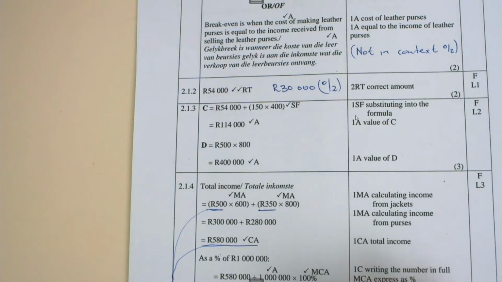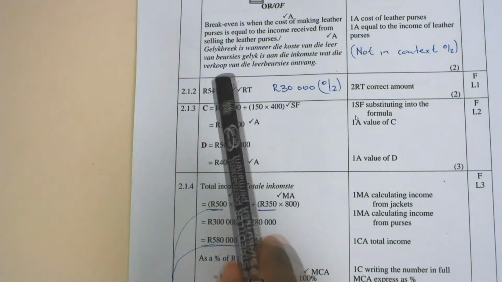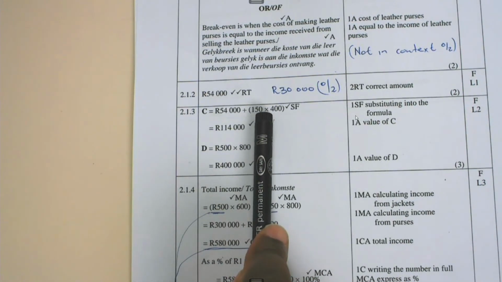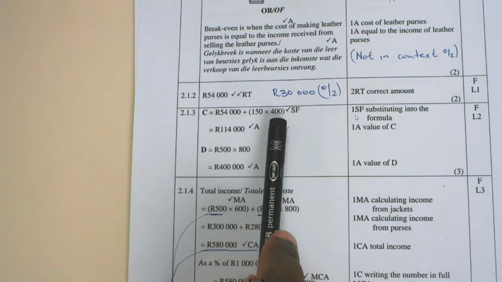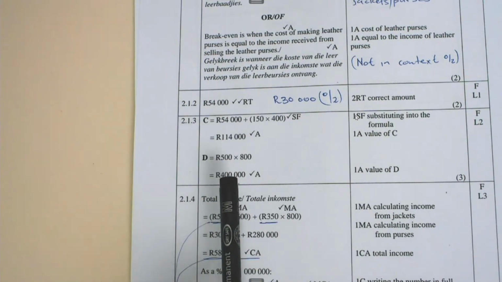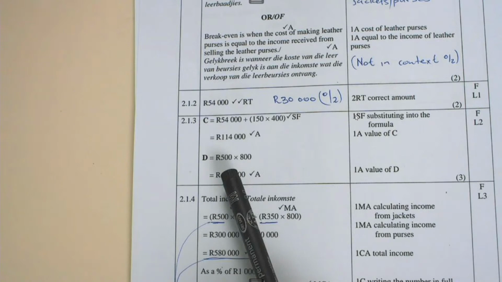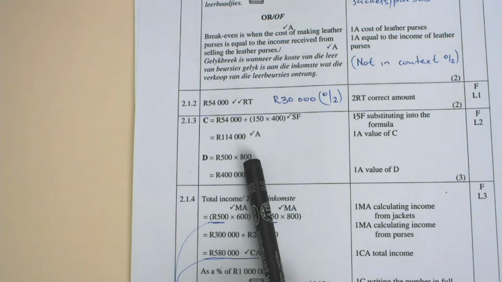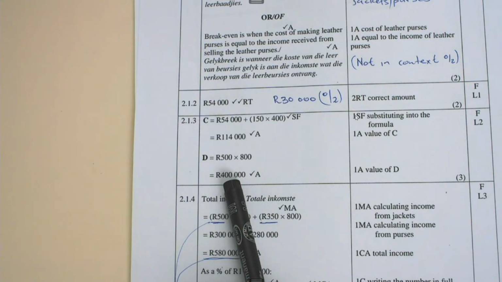Now, the memo says C is 54,000 plus 150 multiplied by 400. Then the answer should be 114,000. Then D, it's 500 multiplied by 800, and the answer is 400,000.